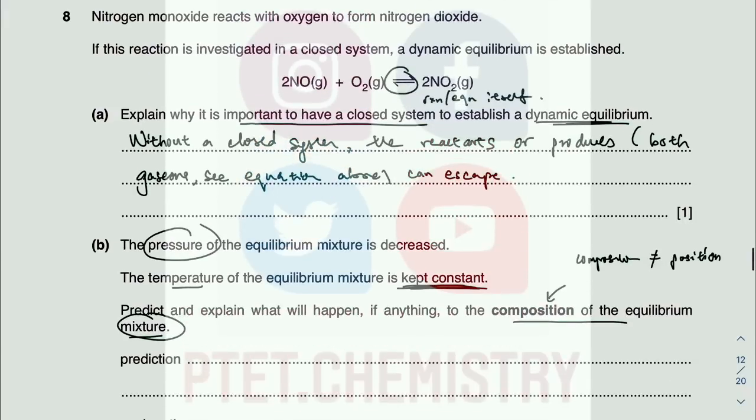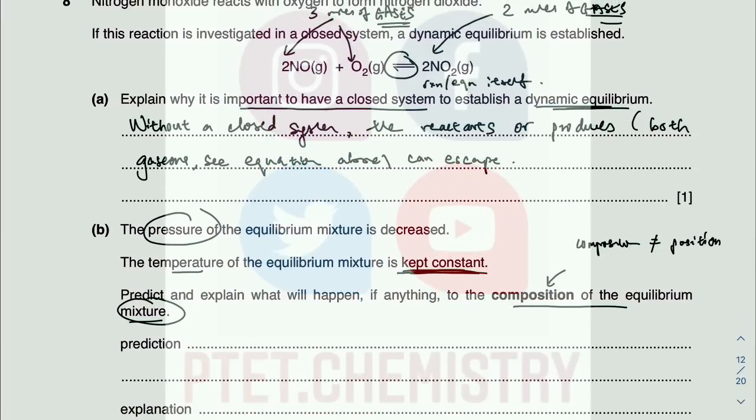Because this is to do with equilibrium, and we're talking about pressure, you need to think about the number of gaseous molecules based on the number of moles of gases on the left and on the right. Here you have 2 moles plus 1 mole. You have 3 moles of gases. Gases are very important, especially when we're talking about pressure. So there are only 2 moles of gases on the right hand side. Okay, I'm going to start explaining first. So 3 moles of gases on the left side of equation, only 2 moles of gases on the right side.